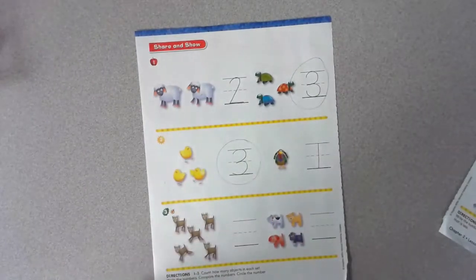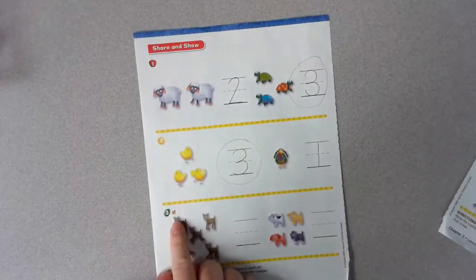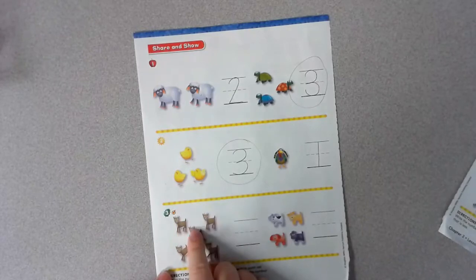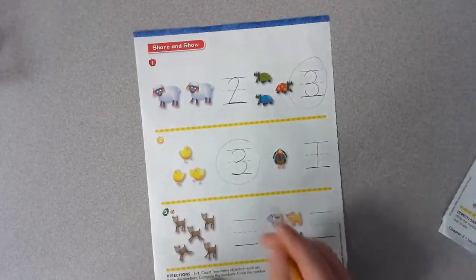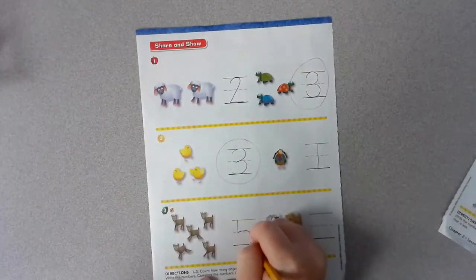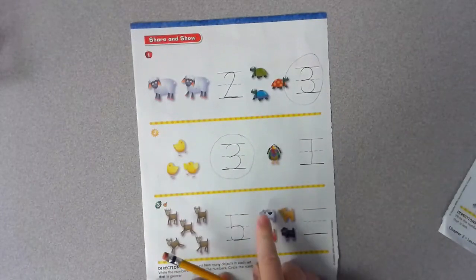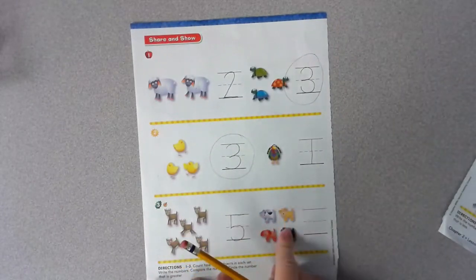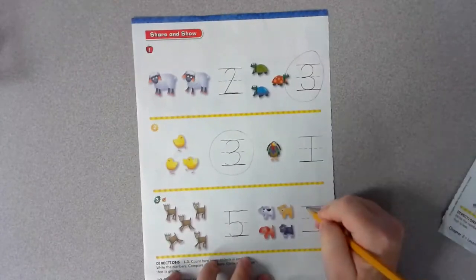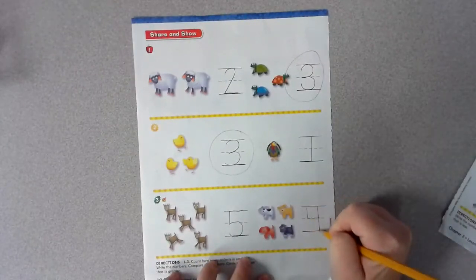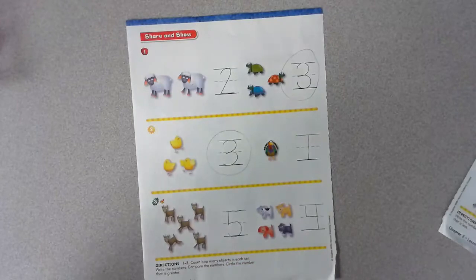And down here we have some goats. Let's count them. 1, 2, 3, 4, 5. Short neck, belly fat. Mr. 5 wears a hat. And 1, 2, 3, 4 dogs. Down and over, down once more. That's the way to make a 4.